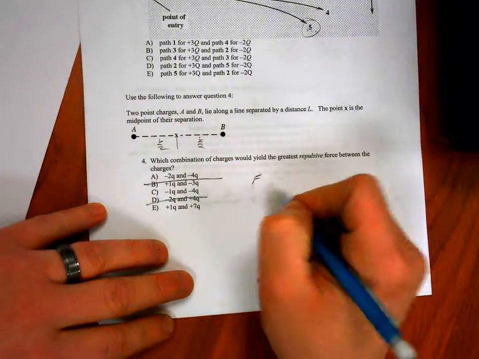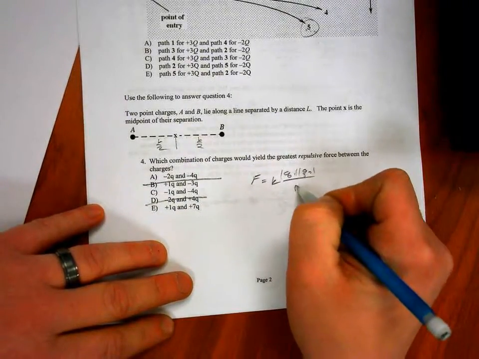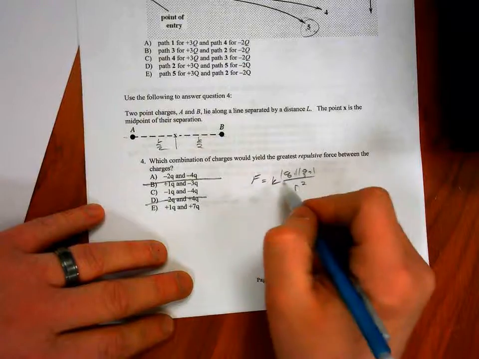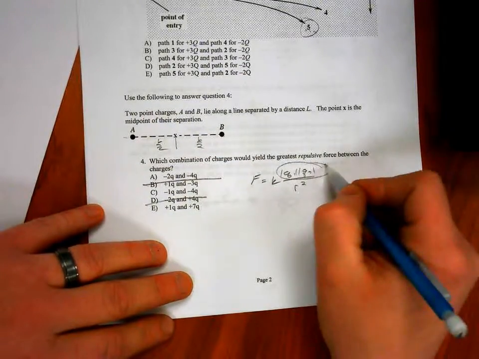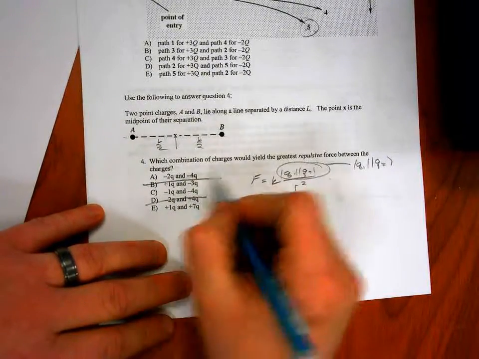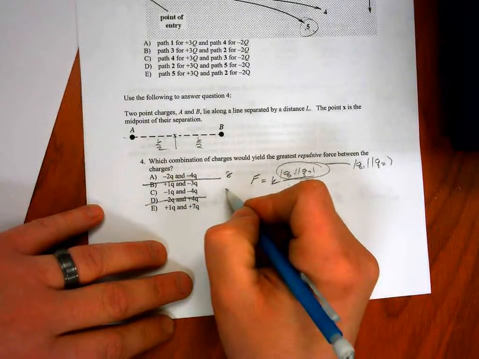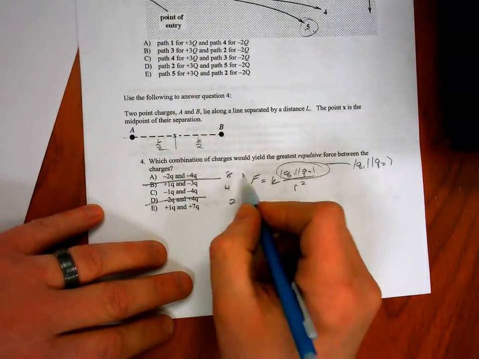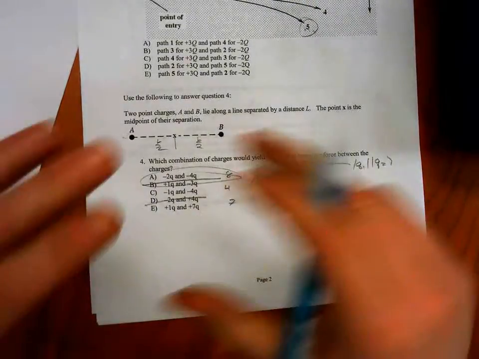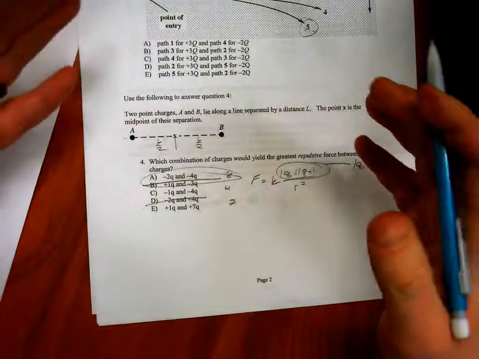Now let's look at the force as given by Coulomb's law, Q1 Q2 over R squared. We don't care about R because it's the same. It's the same distance to A as B, and we don't care about K either. All we care about is this product Q1 Q2. In this case, the product is 8. I'm ignoring the signs here because it's absolute value. In this case, well, we already scratched that out. And this is 4, and this is 7. So -2 and -4 produce the largest force. The difference between the two charges doesn't matter. If it was -4 and -4, then it would be even higher because the product would be 16.